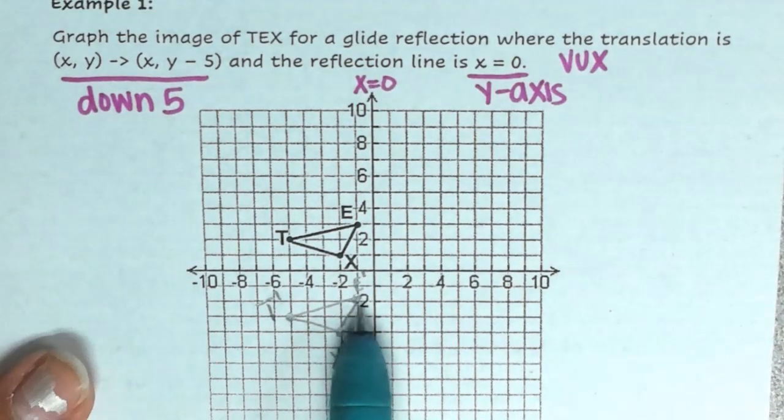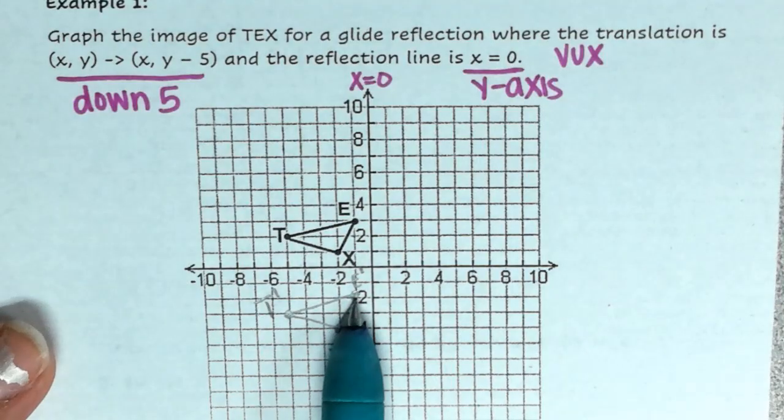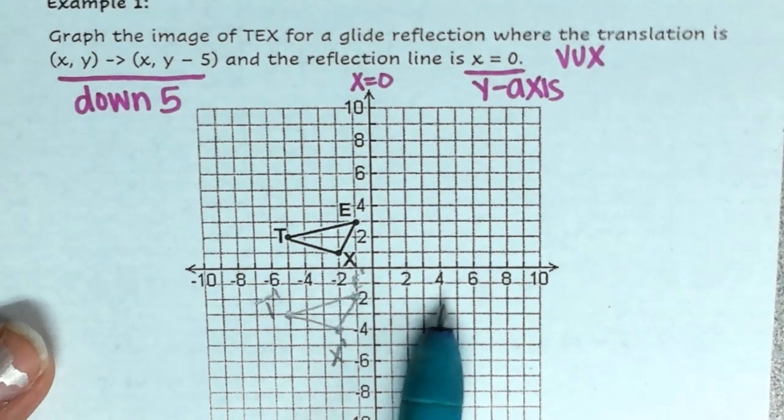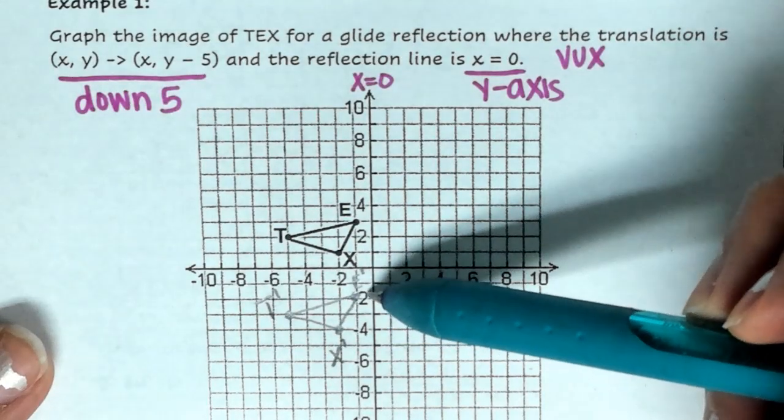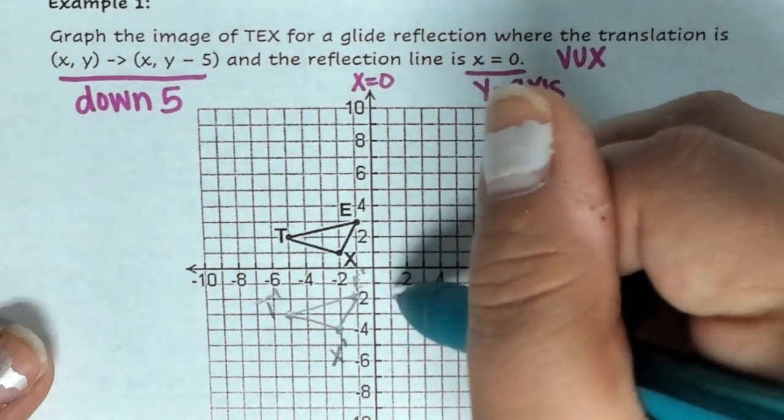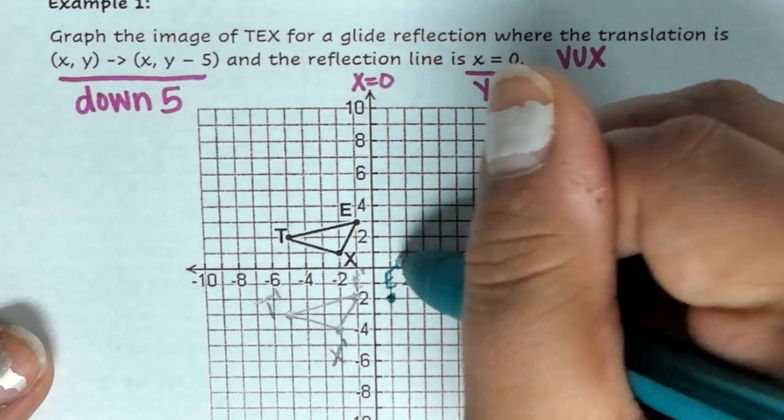If I know this is -1, change the sign, it's going to become positive. Or you can just count. How far away is E from the y-axis? 1. 1 to the right, so I'm going to go another 1 to the right. There is my E double prime.